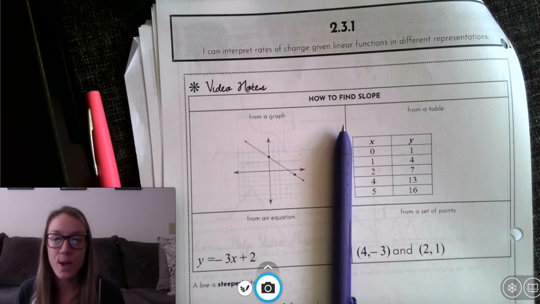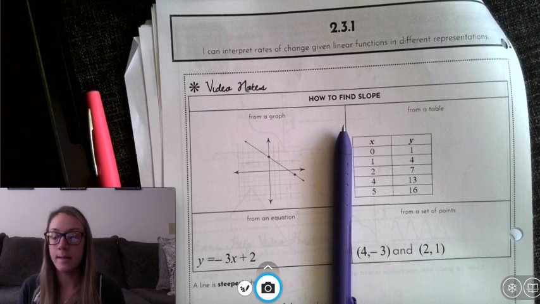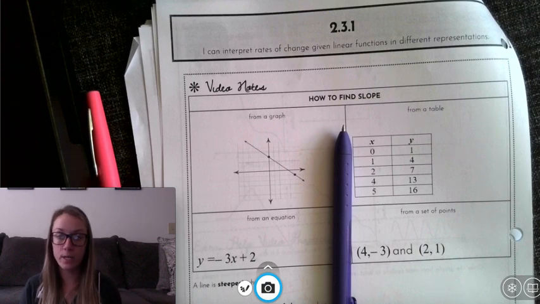Hi everyone, we are on page 6 in our note packet, so we're looking at 2.3.1. I can interpret rates of change given linear functions in different representations. If you have not done the lesson for 2.2.1, you need to make sure that you go back and do that first before doing this lesson. So we're going to get started.